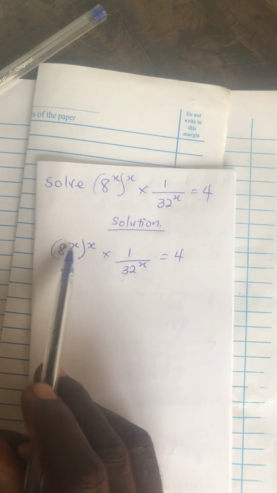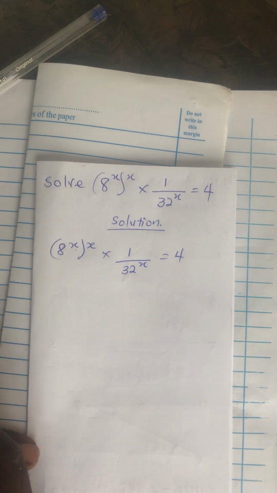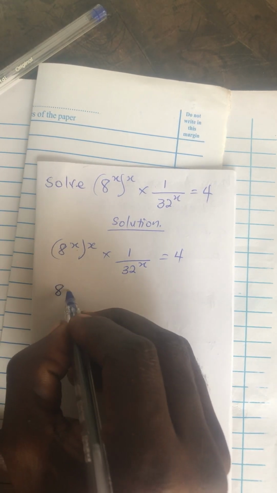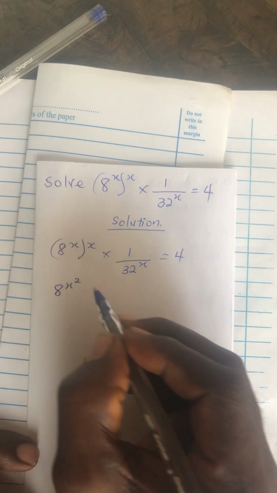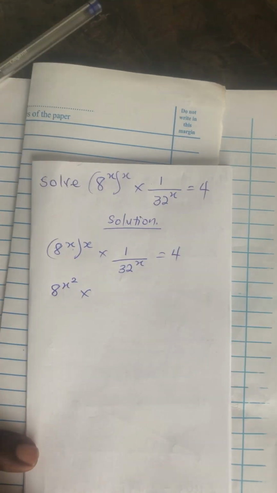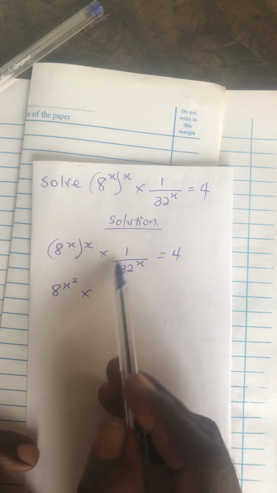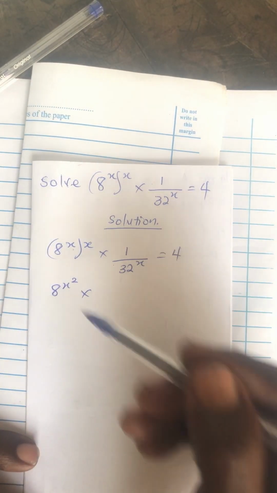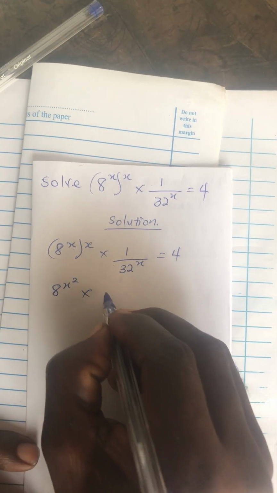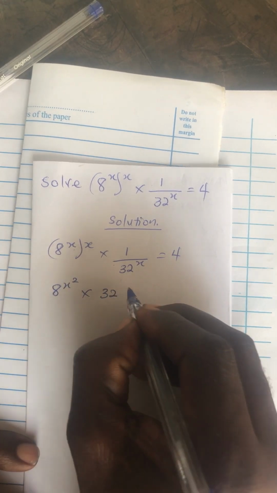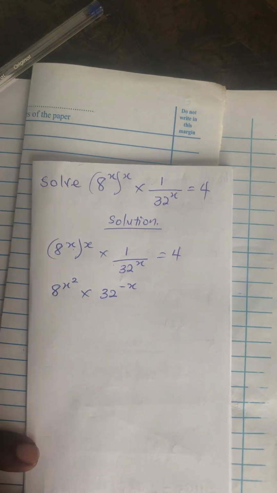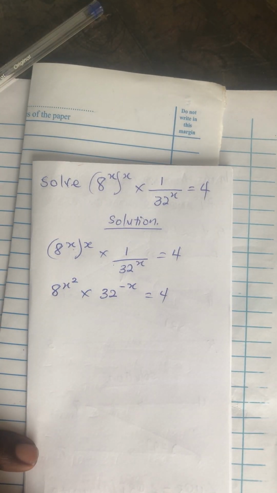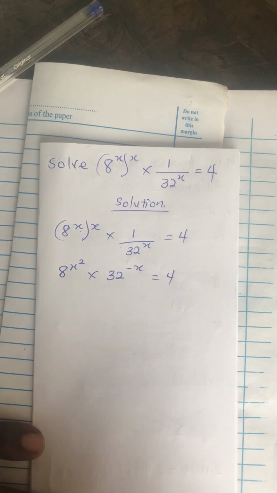Now I have 8 to the power x multiplying another power x. I can have 8 to the power x squared, multiplied by 1 over 32 all to the power x. The inverse of this can be written as 32 to the power minus x. This is equal to 4. You have taken out a fraction from this equation.